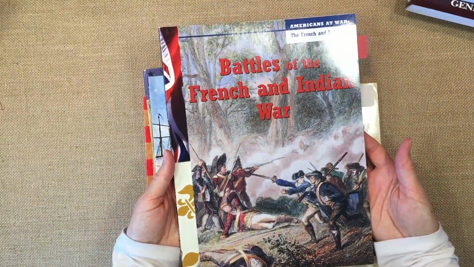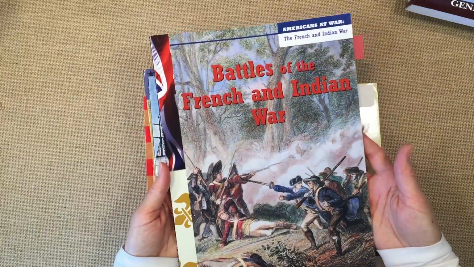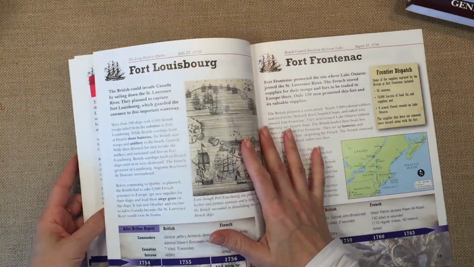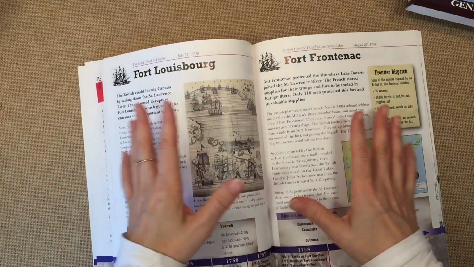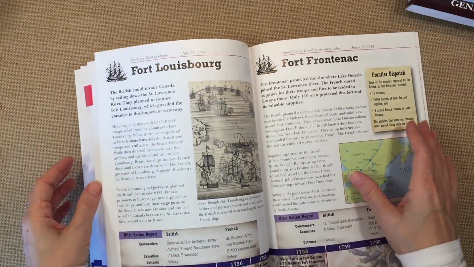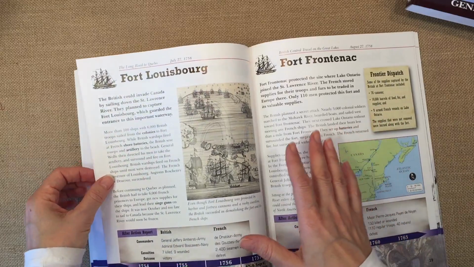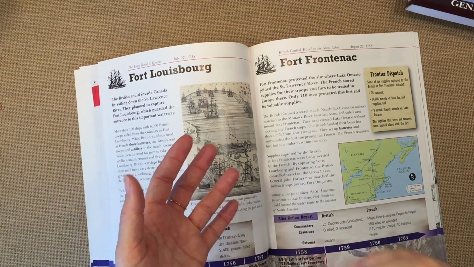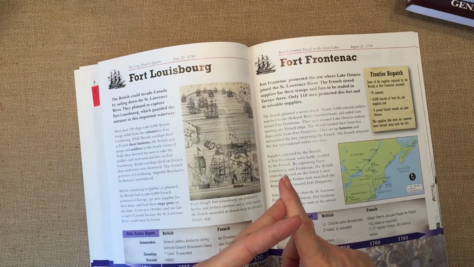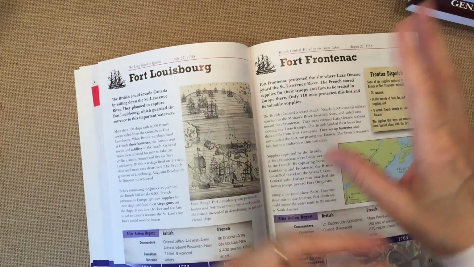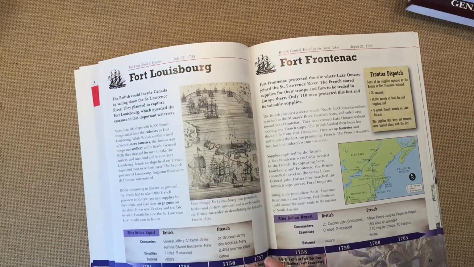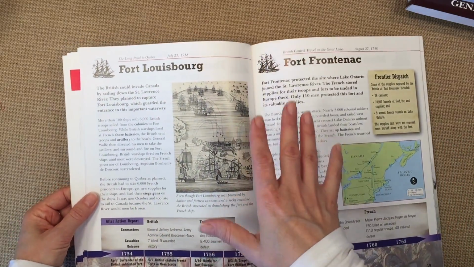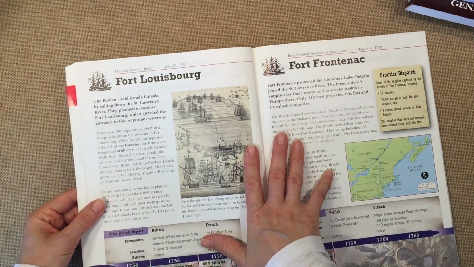Battles of the French and Indian War. We so did not like this book. I think it's amazing in the sense that it covers the details of the French and Indian War, but too much. It has all the battles and the amount of people in each of the armies and where the battles took place and how far away from the locations they were, and all way too much information. So great if you're a serious history buff and you want something really specific about this time period.